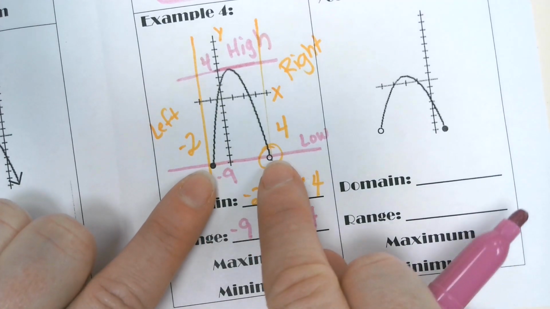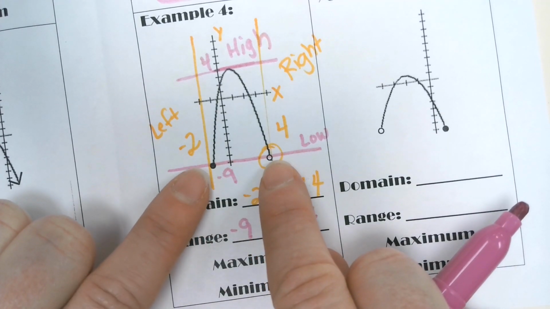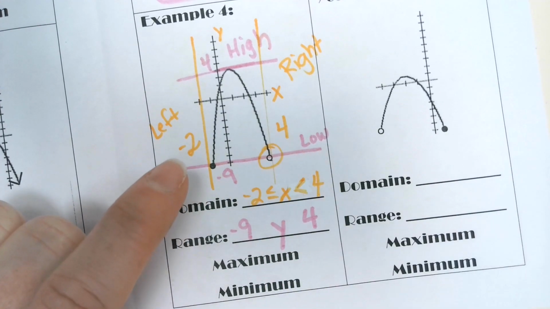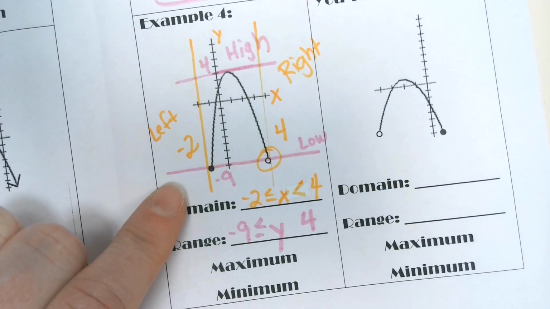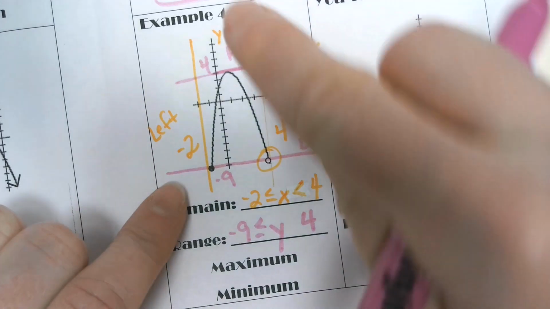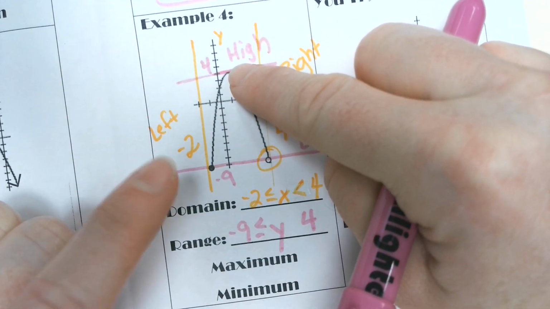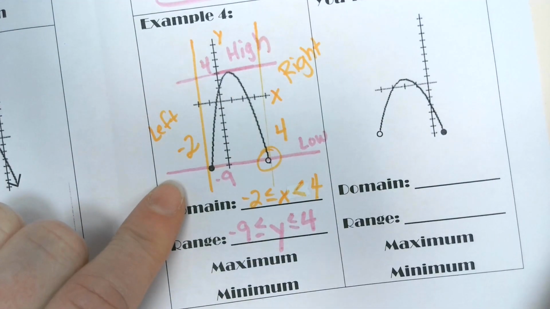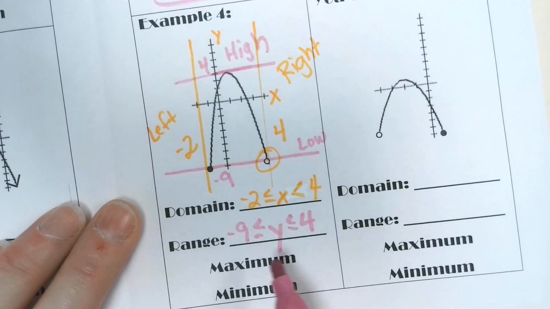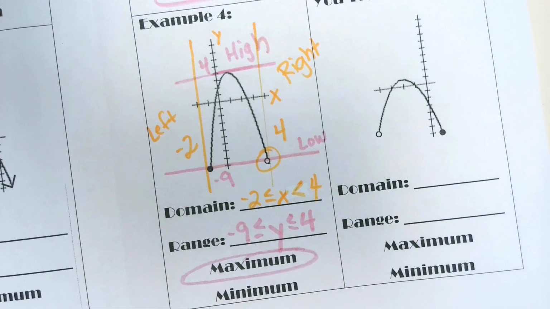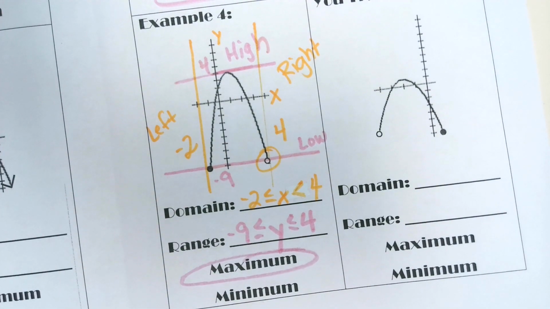So see how this has both dots? It does touch, but then it doesn't touch. But does it still touch? Yeah, it does. So we're going to say less than or equal to. And then this one, there's not an open dot, so it's also less than or equal to. And then do we have a maximum or a minimum? Maximum. Okay, go ahead and pick 2 to do on your own right now.